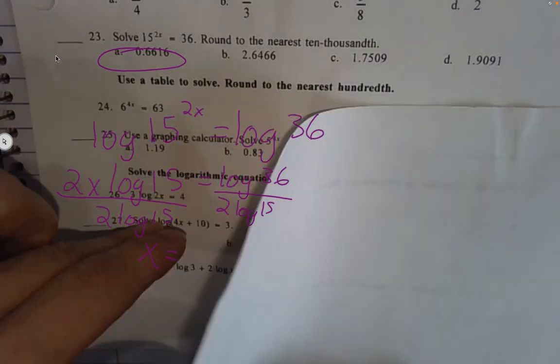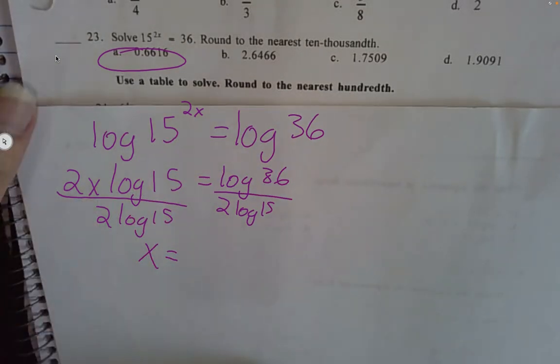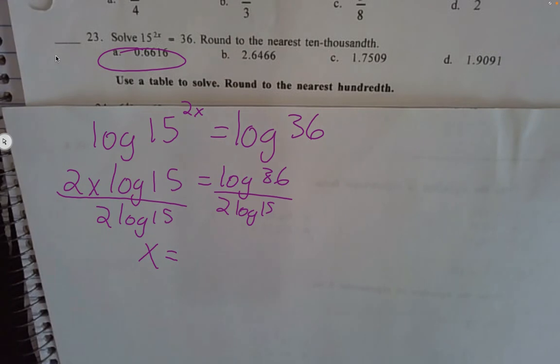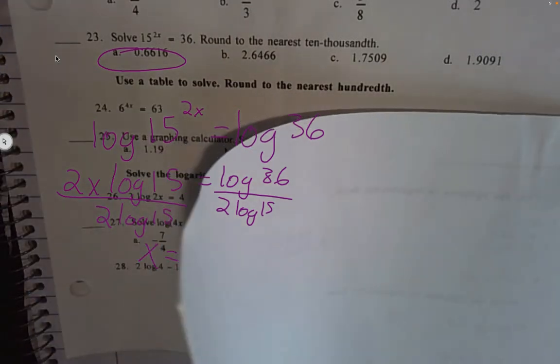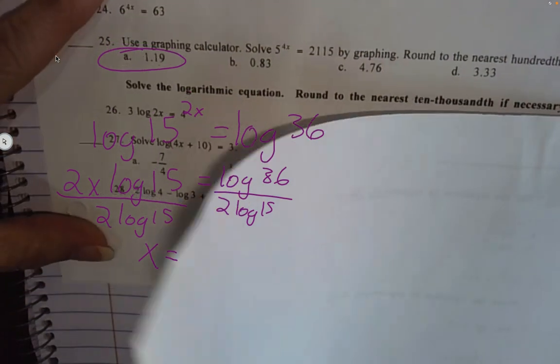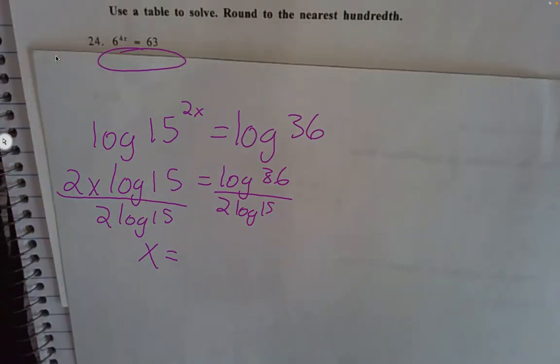And 26 and 28. Okay, are we ready to keep going? No, ma'am. Okay, that's fine. So I've got on this page 24, 26, 28. We're going to do the other evens that I've got left.